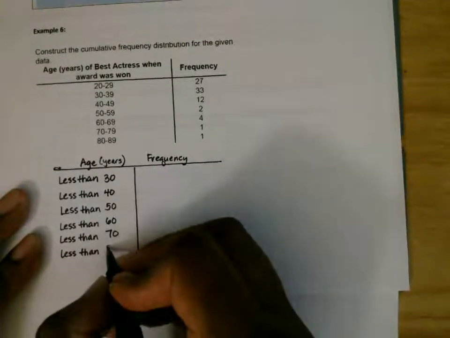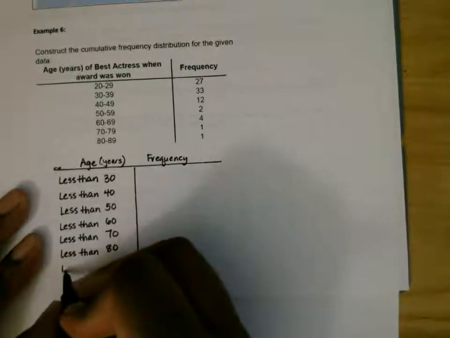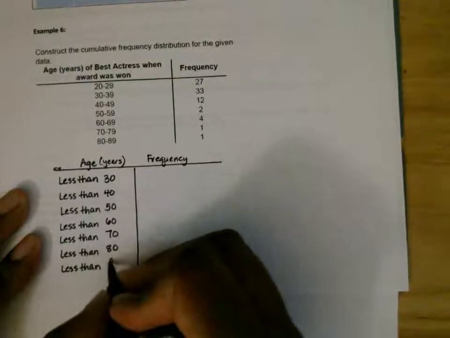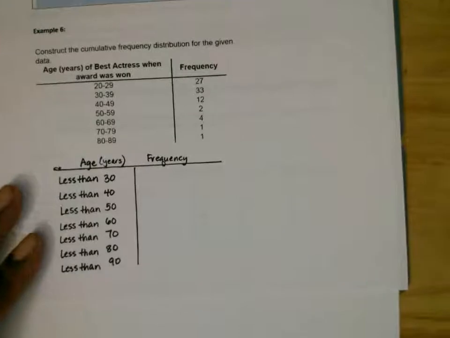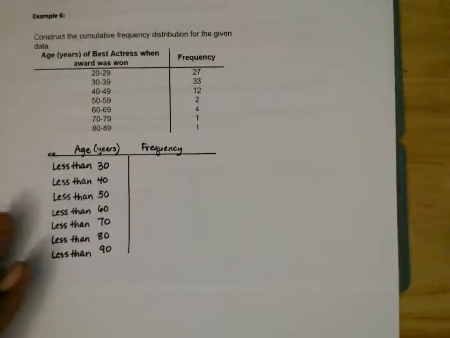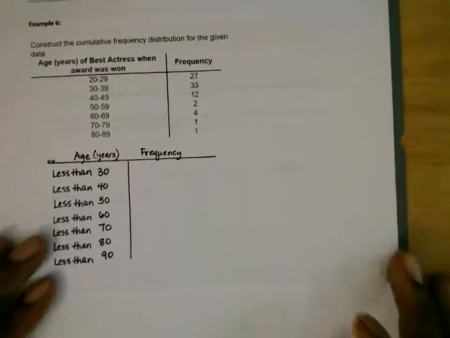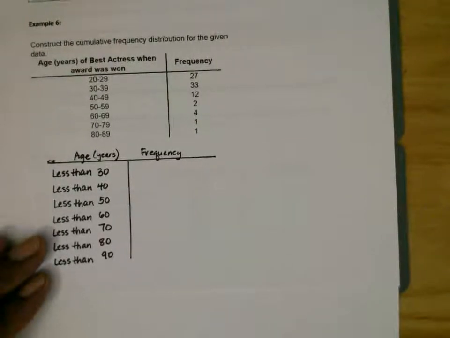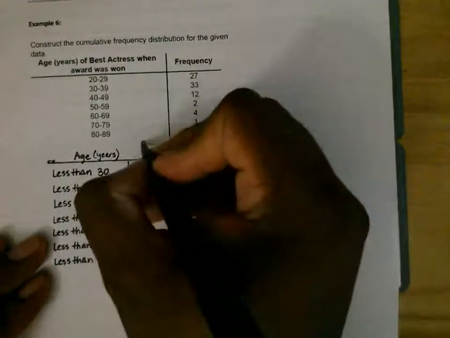10 plus 70, that's 80. And then finally, less than 10 plus 80, that'd be 90. Okay. So now let's fill in our frequencies here, or the cumulative frequency, as I should say.